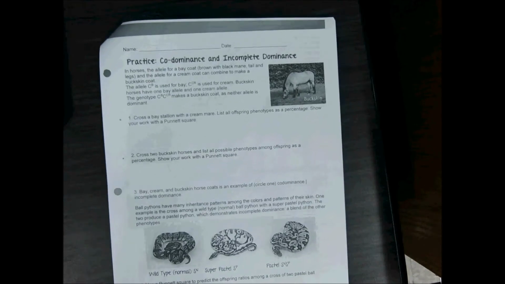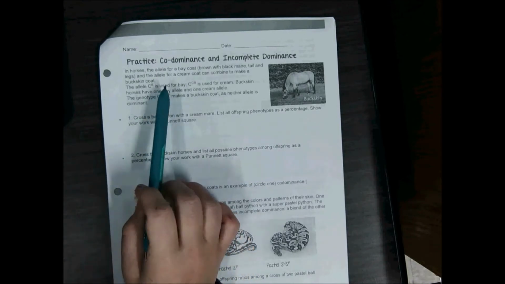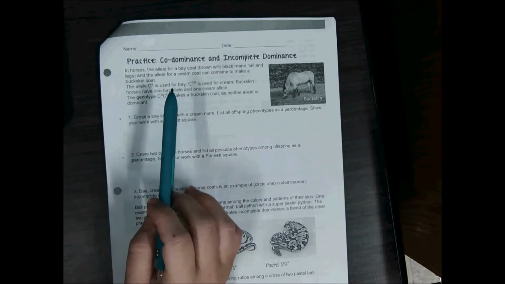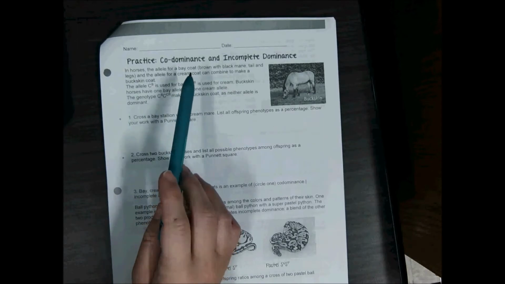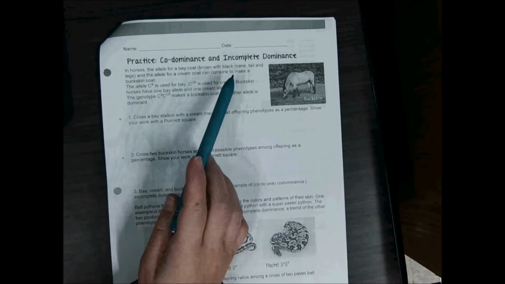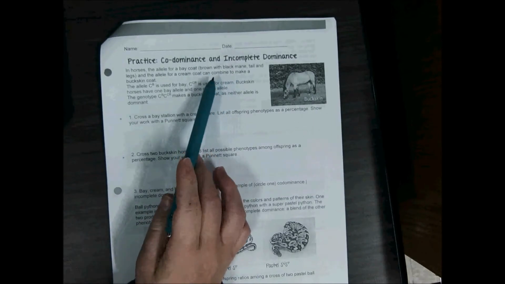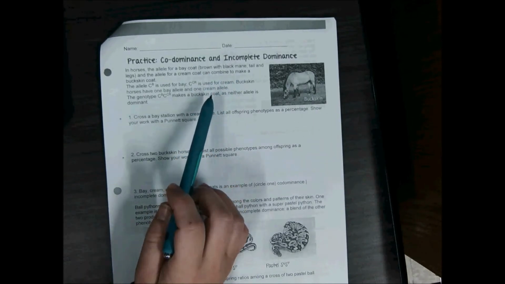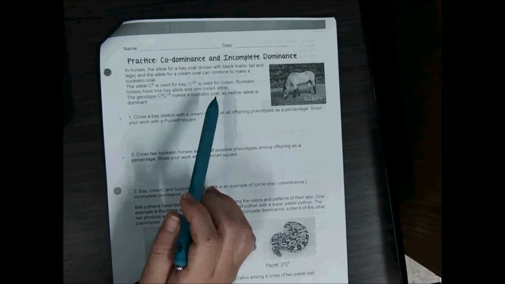Our next topic is going to be codominance and incomplete dominance. So in horses, there are several different colors. Here we're going to be talking about bay, buckskin, and cream horses. Bay color is like a brown, it describes it here, with black mane and tail. Cream is a creamy color, with mane and tail as well.